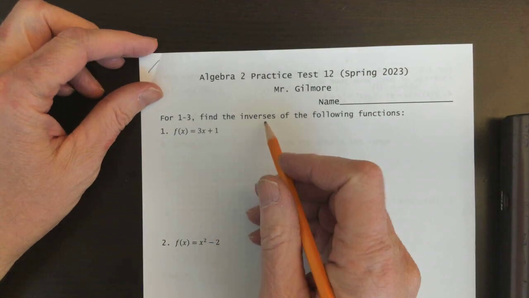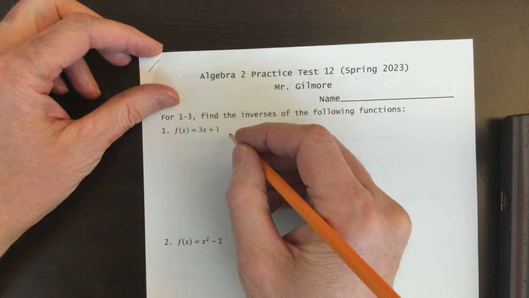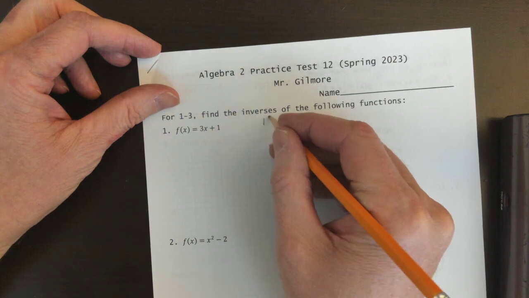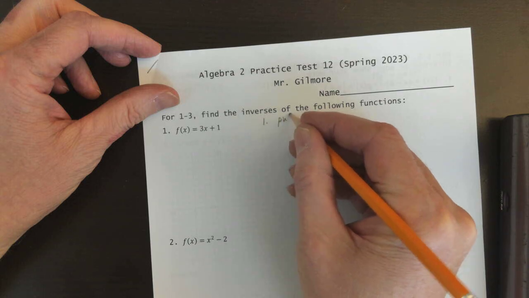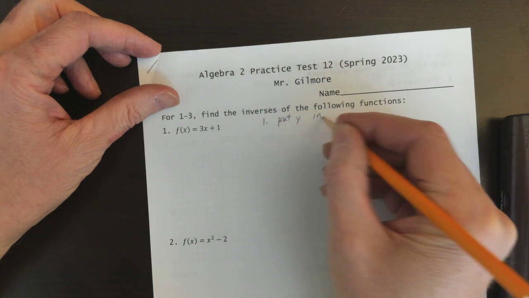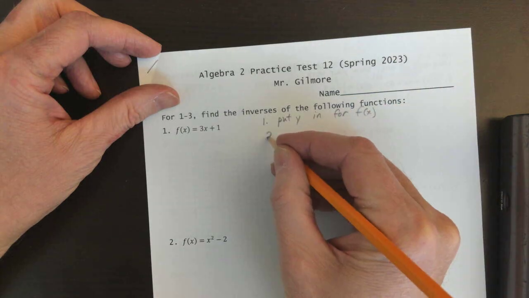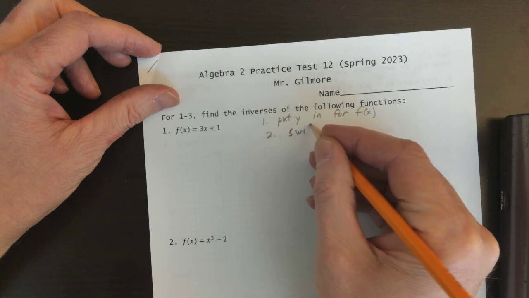Finding the inverse of f of x equals 3x plus 1. Just remember the steps. Step 1, we're going to put y in for f of x. Step 2, we're going to switch x and y in the equation.